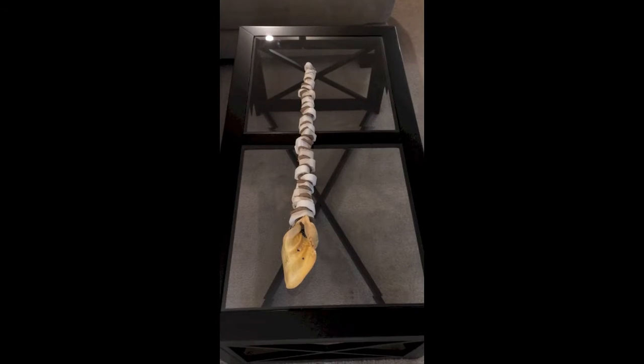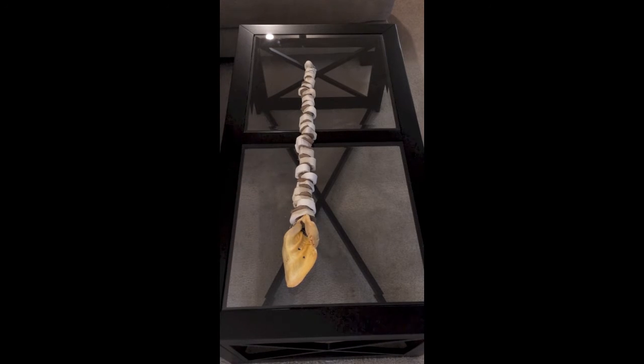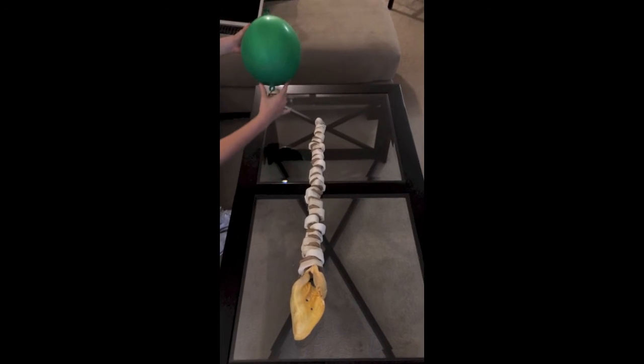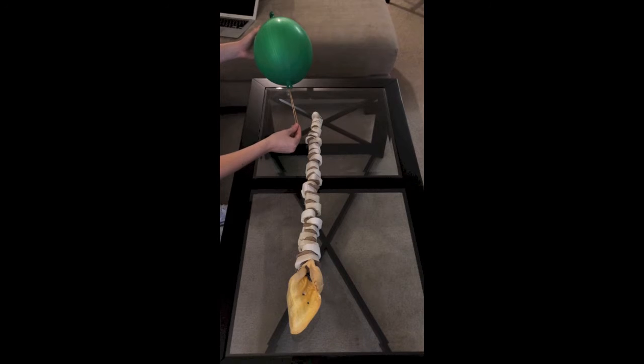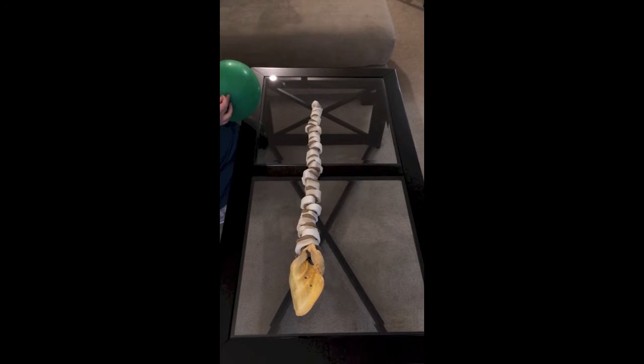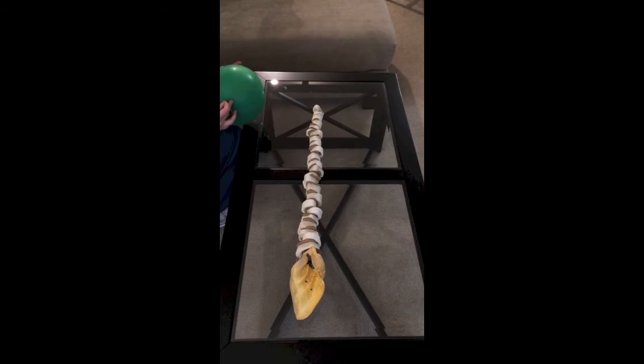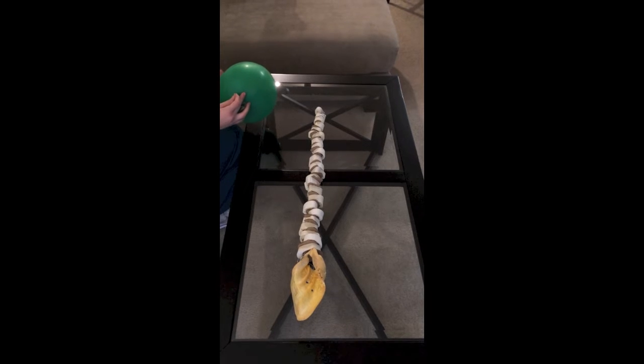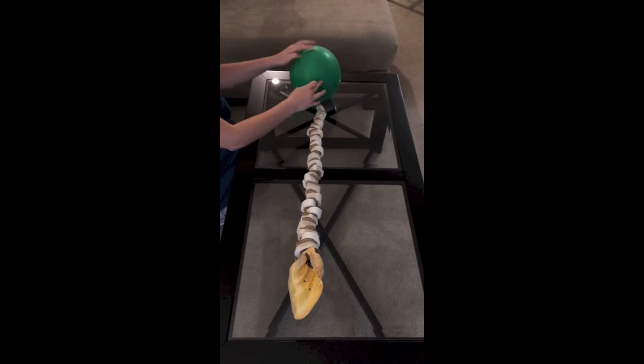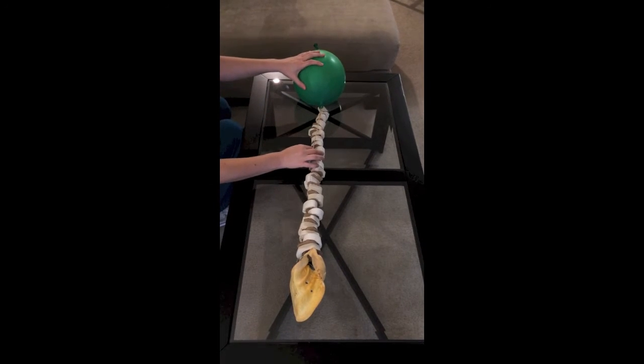For the purpose of this video, this will be our spinal column, this balloon, this will be our brain, and this attachment will be our spinal cord. The spine is a neurological disorder that starts in the womb. When development is normal, the spinal cord can move freely throughout the spinal column, as seen here.